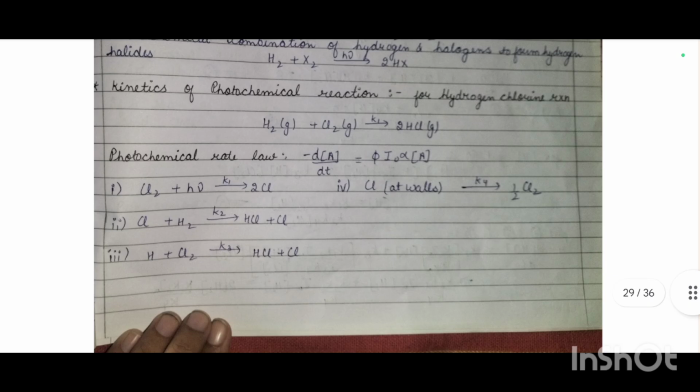Kinetics of a photochemical reaction, for the hydrogen chloride reaction H2 + Cl2 gives 2HCl. Photochemical rate law: -dA/dt = φ I0 α A0. First step: Cl2 + hν gives 2Cl with rate constant k1. Second step: Cl + H2 gives HCl + H with rate constant k2, and H + Cl2 gives HCl + Cl with rate constant k3, and Cl gives 1/2 Cl2 with rate constant k4.